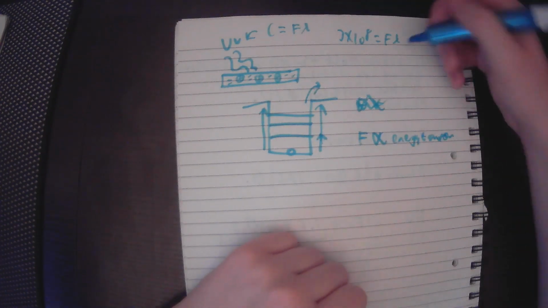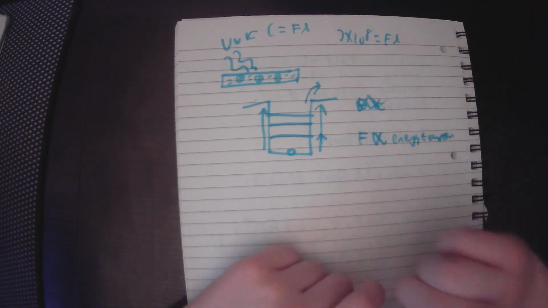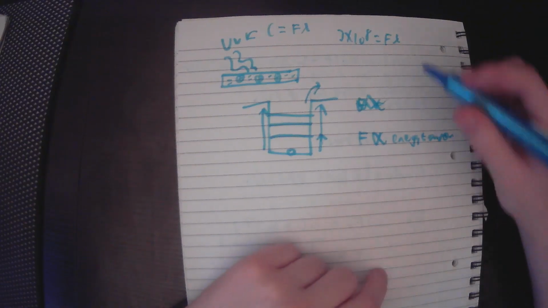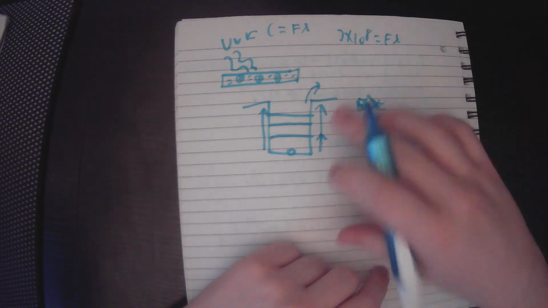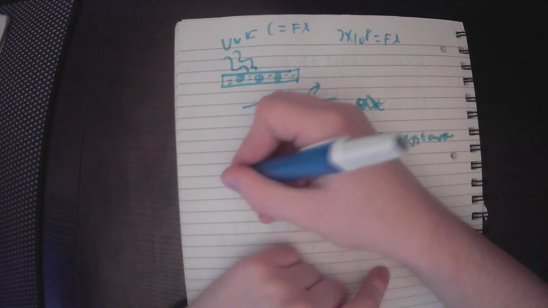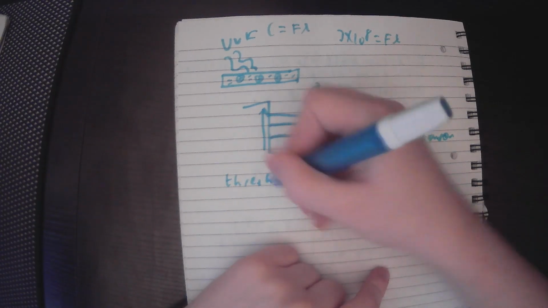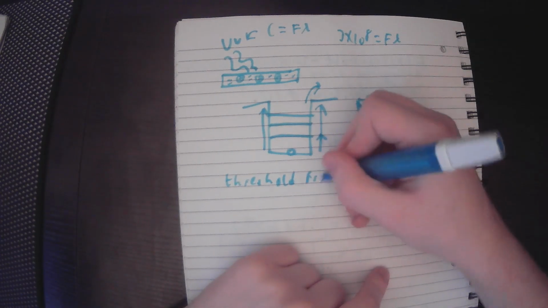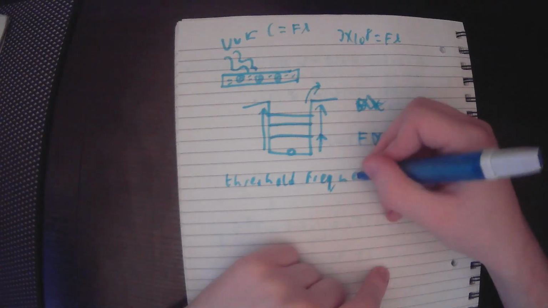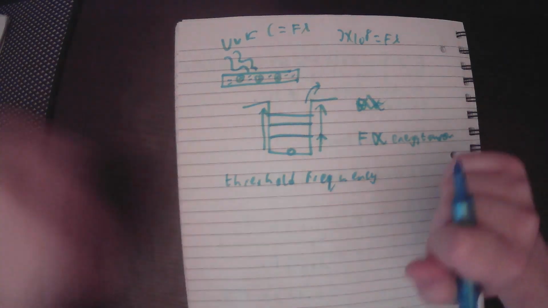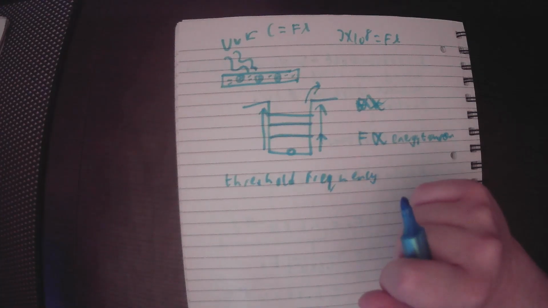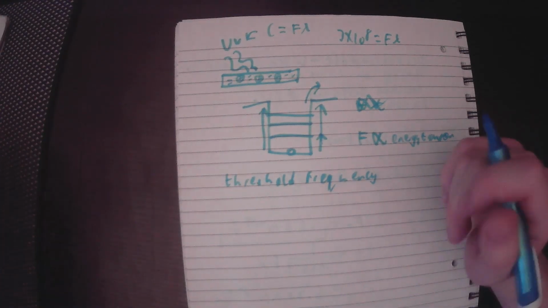Now, I've already discussed ultraviolet has a shorter wavelength than visible light, so its frequency is large enough, and we label this frequency the threshold frequency.